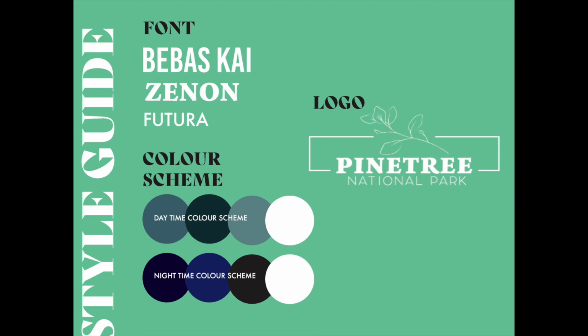So there's my colour scheme for the daytime and my colour scheme for the nighttime. That is my current logo at the right hand corner, and at the top you'll see 3 fonts. So 2 were used for display, and Xenon was used for some writing and buttons, and Futura was used also for buttons and a bit of body text as well.